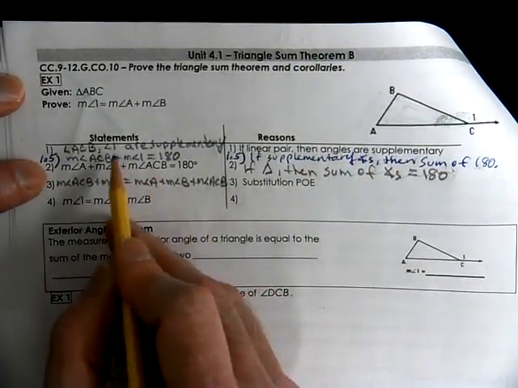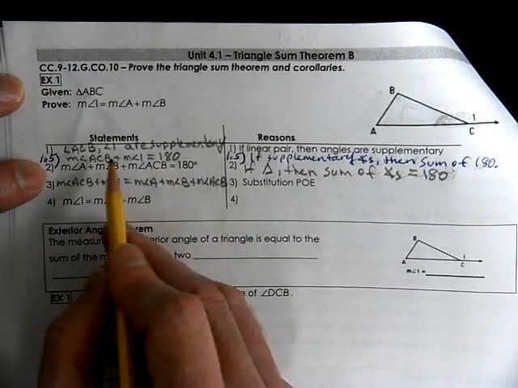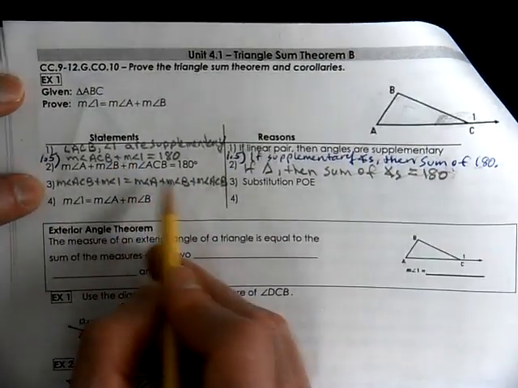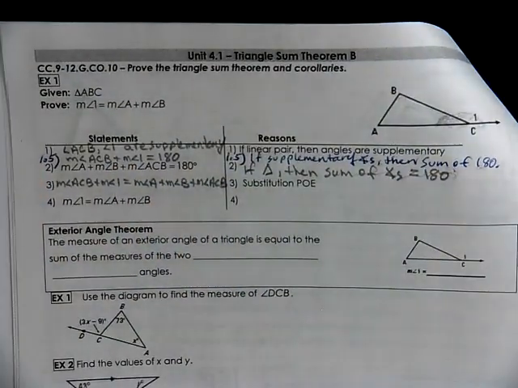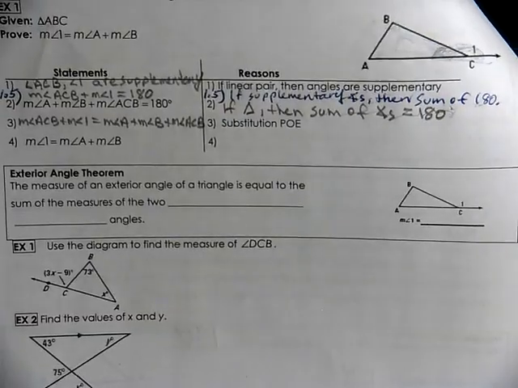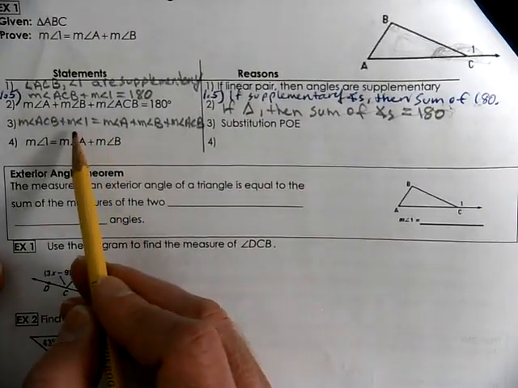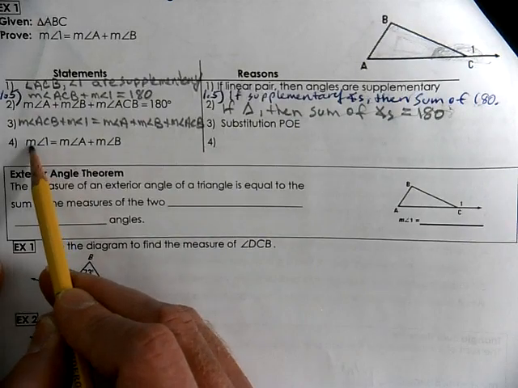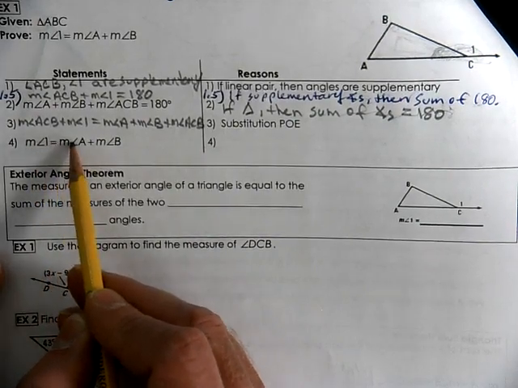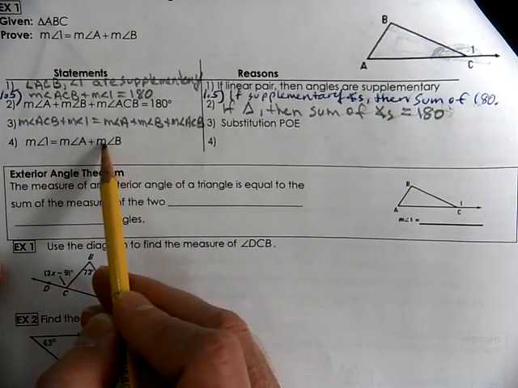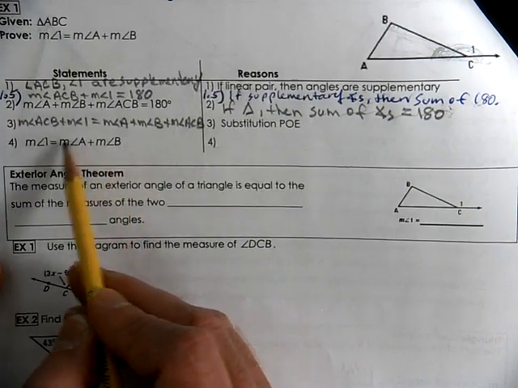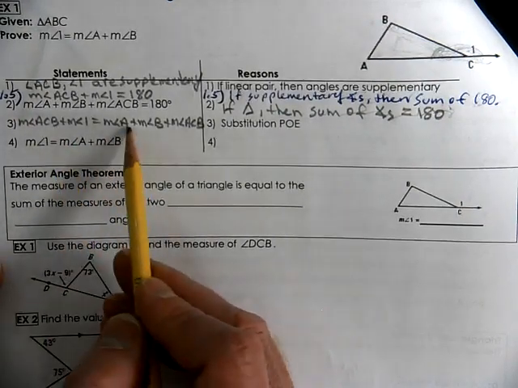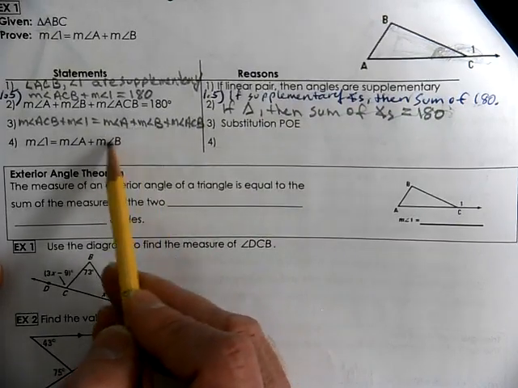So if two different groups equal 180, then those two different groups equal each other. So what do we notice? We want to get to the measure of angle 1 equals the measure of angle B plus the measure of angle A.